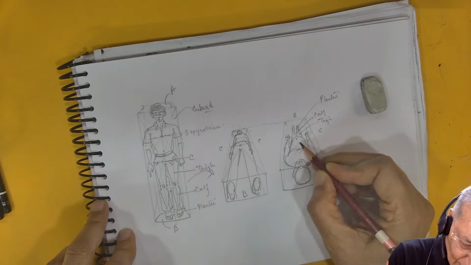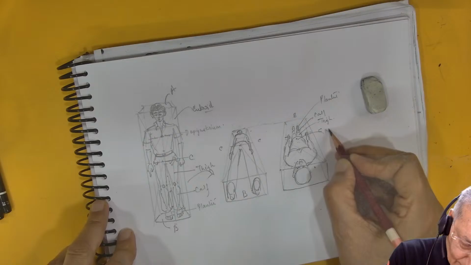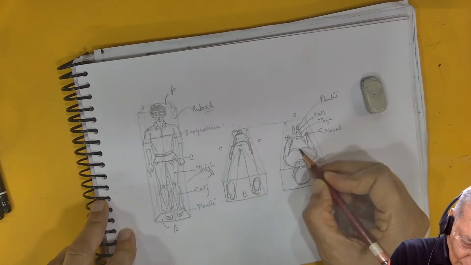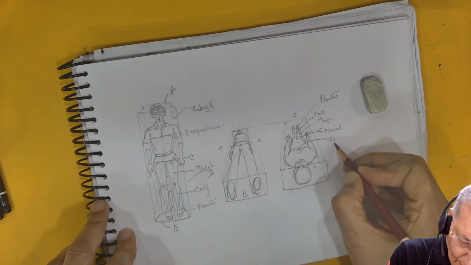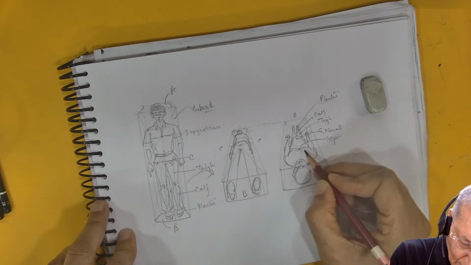Somewhere here would be the navel, and this would be the epigastrium or the nipple line.